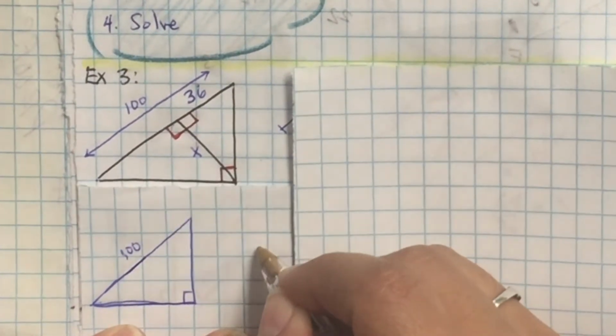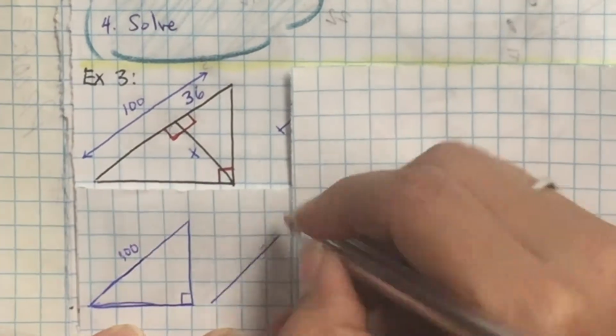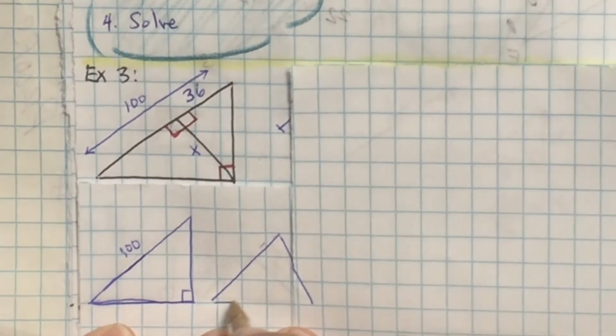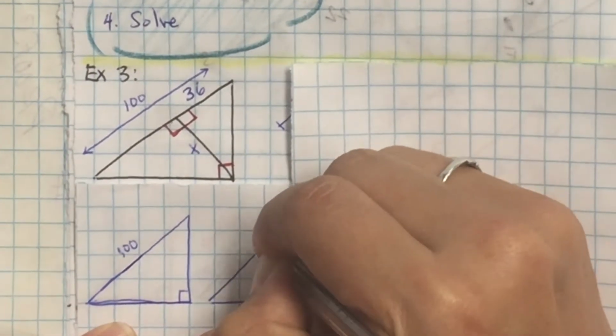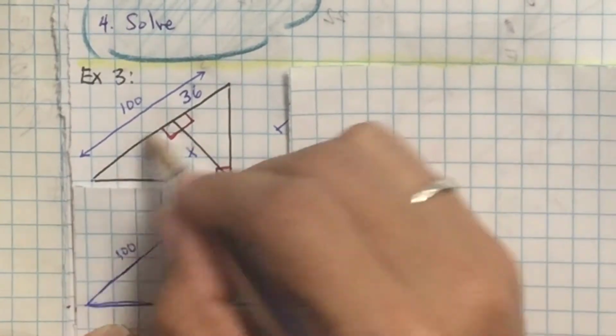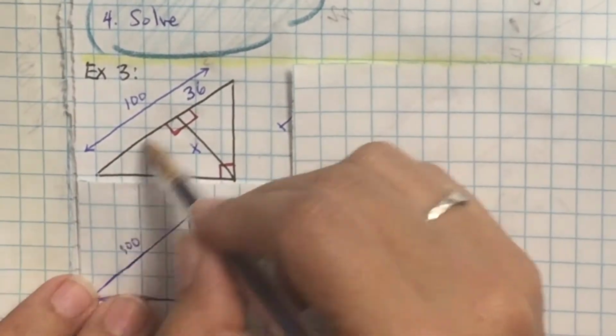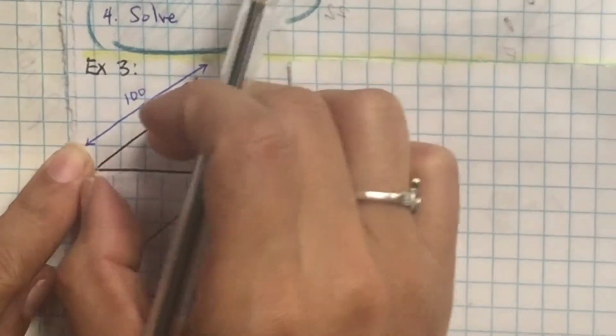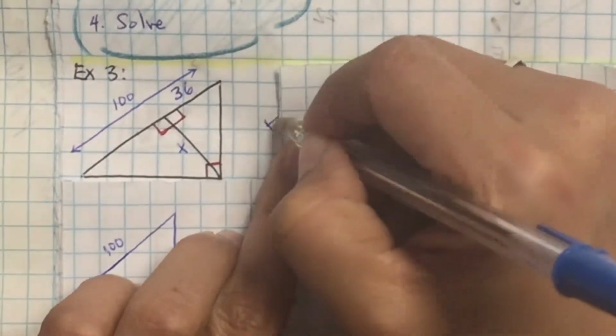There's the middle one, or the medium one, which is the one kind of in the middle on the left. And then there's an X there and a 90-degree angle. Use the info to actually find out what that length is right there. If the whole thing is 100 and that little piece is 36, what is the little piece left?